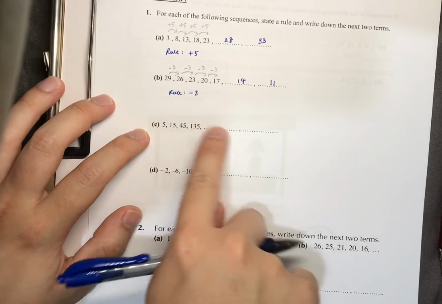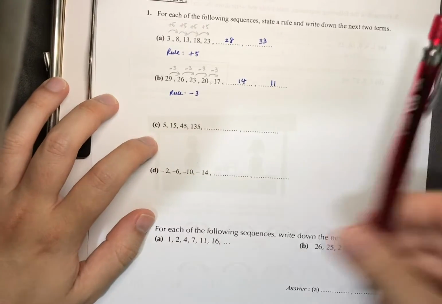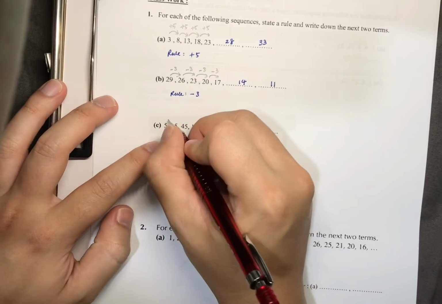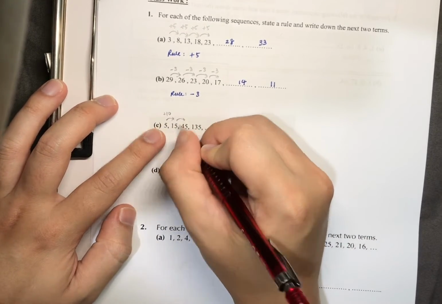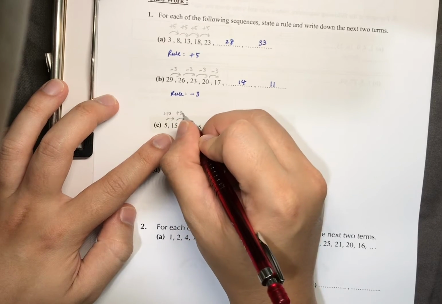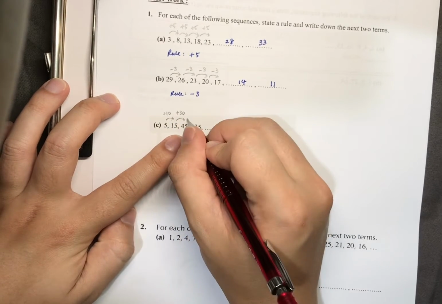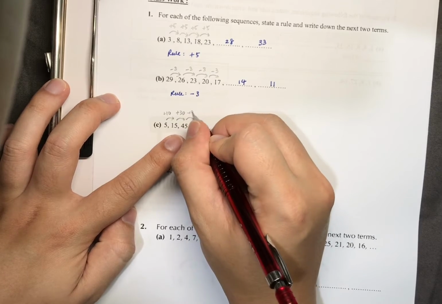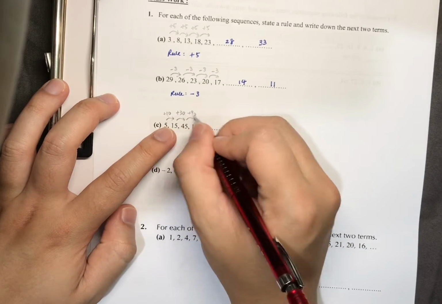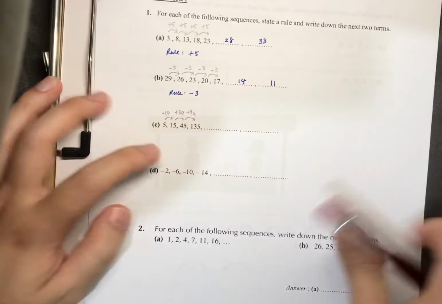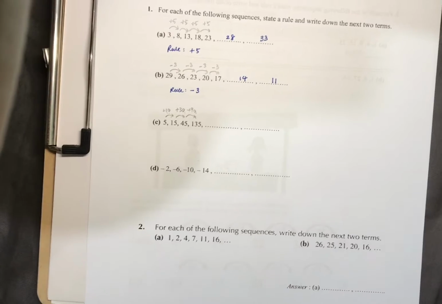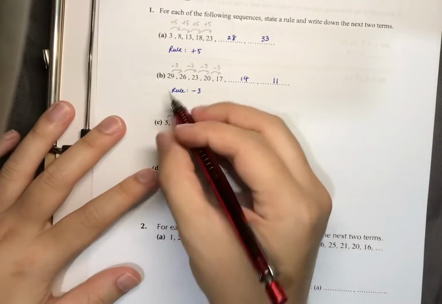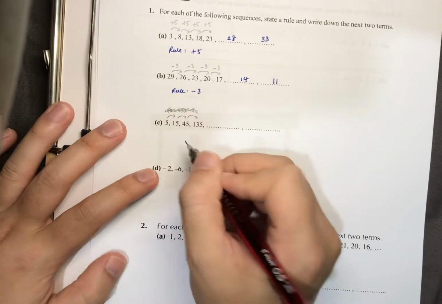Next one: 5, 15, 45, 135. What we can see is that if we add 10, we get 15. But 15 to 45, we add 30. And 45 to 135, we add 90. So adding is not the rule now. How do we get from one term to the next term? What rule are we looking for?